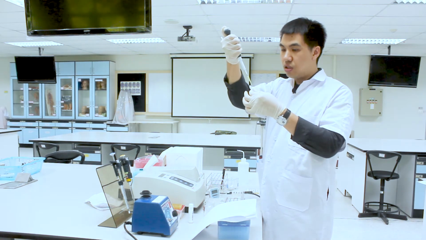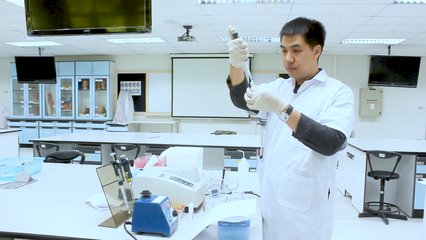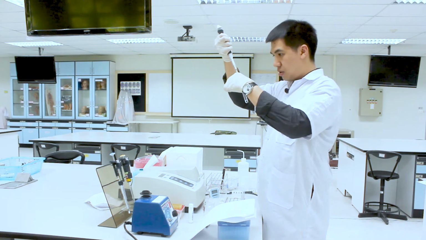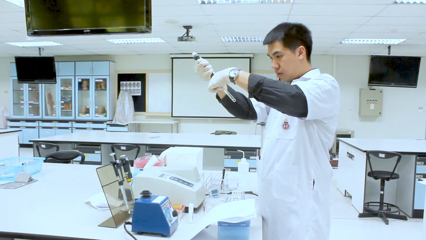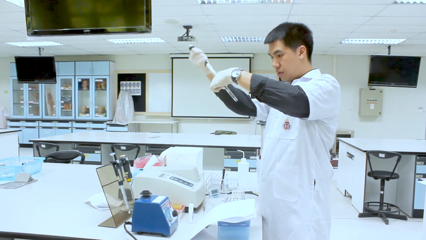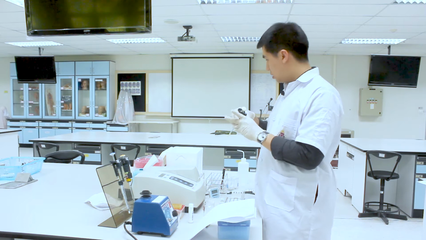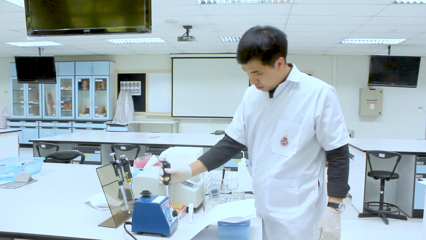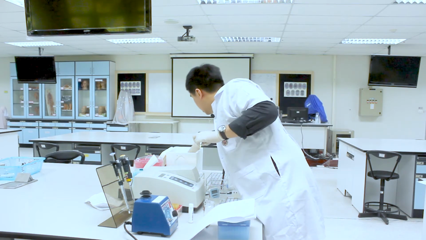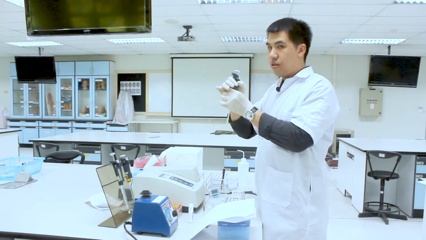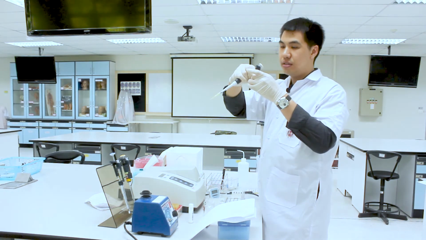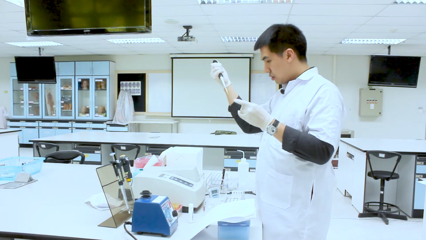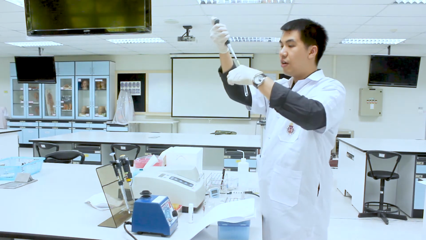The abnormal control for the third tube. Now the unknown 1, for the fourth tube.